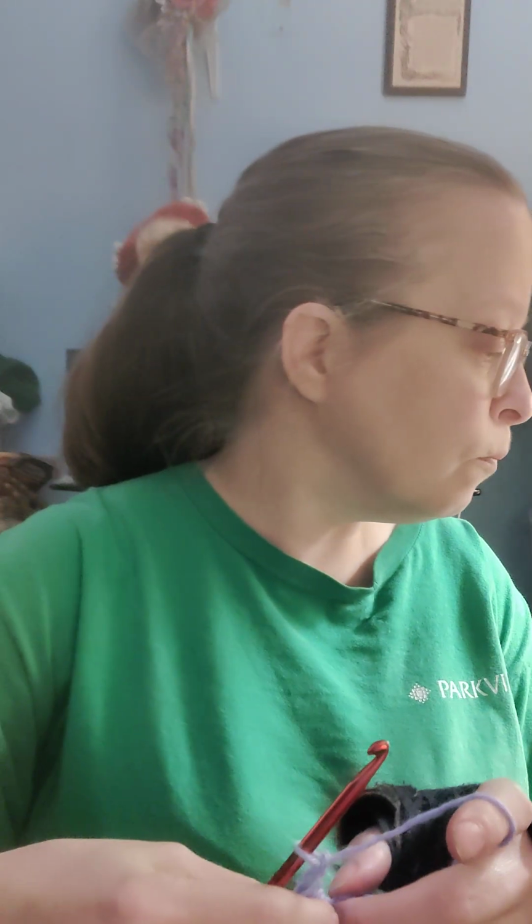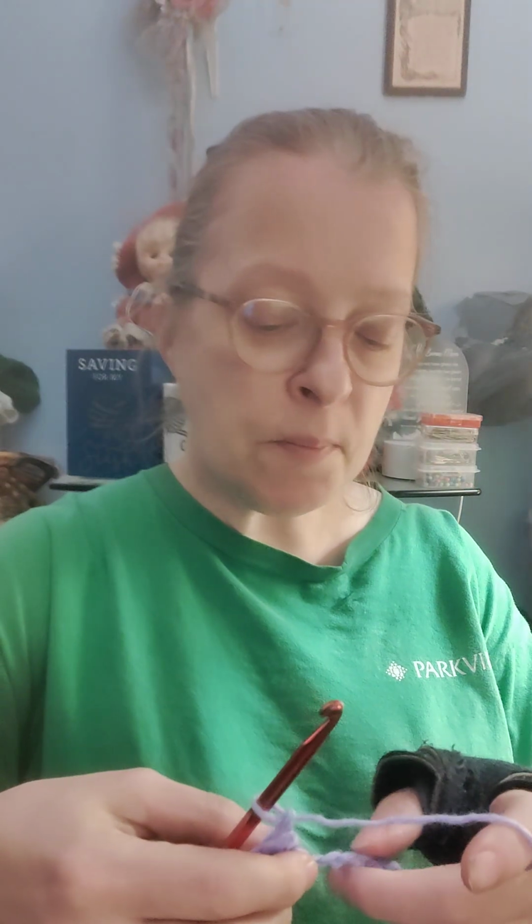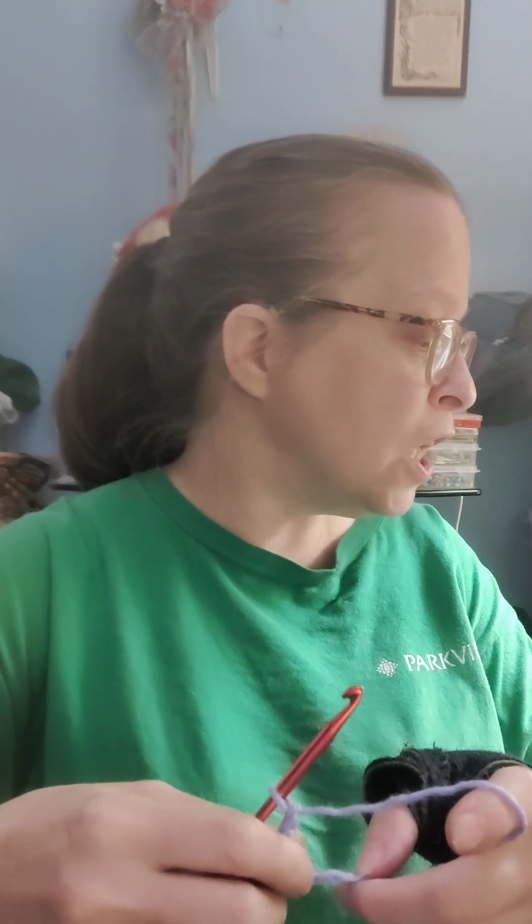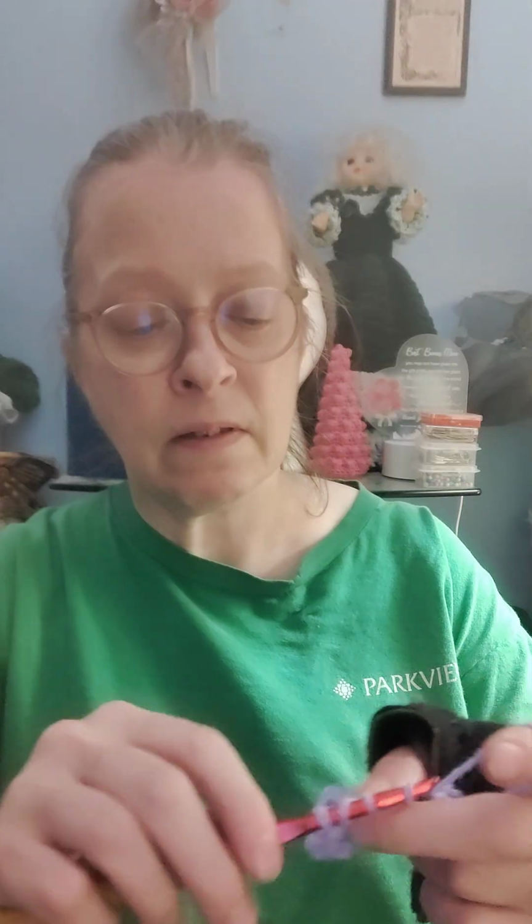Chain 2, skip 2 chains, and then a shell in the next chain, and a shell is 5 double crochets. So there's 1, 2, 3, 4, and 5.